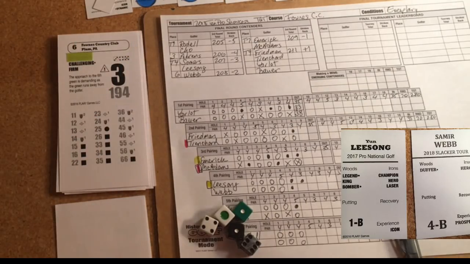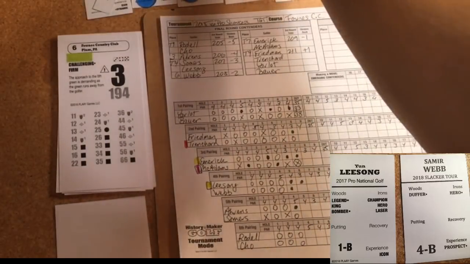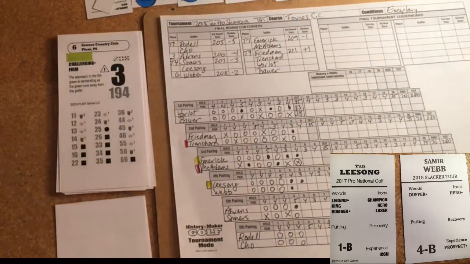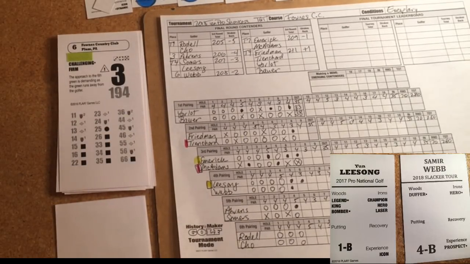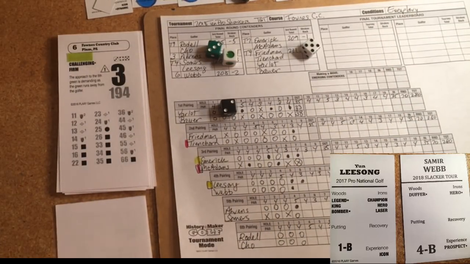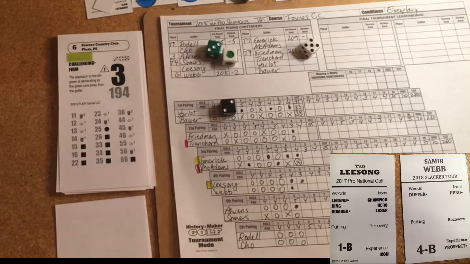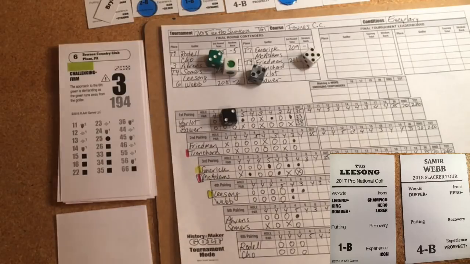So, all right, and now Webb, who is 2 back. This course playing invitingly for these golfers. That is a white 5 with 23.